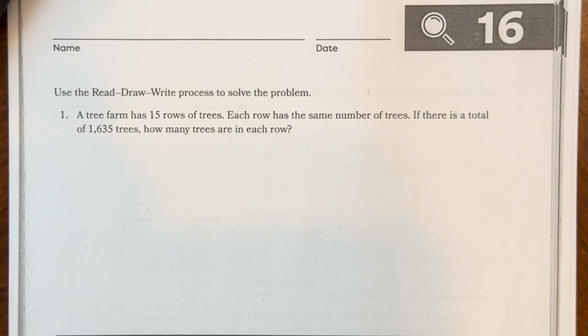Today we are on lesson 16 of module 1, and we are continuing division, and we are also continuing practicing that partial quotient method. So what we are going to be seeing today is a little bit different just because our quotients are going to be getting larger.